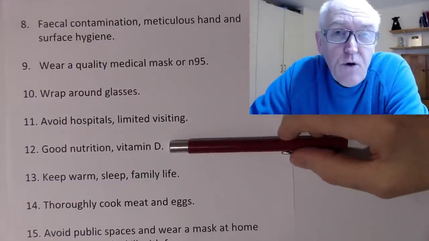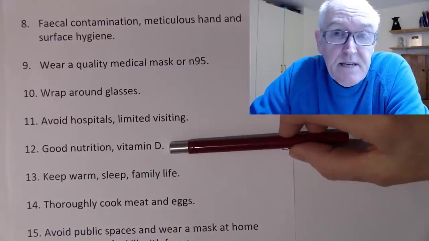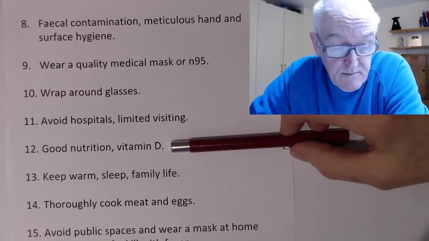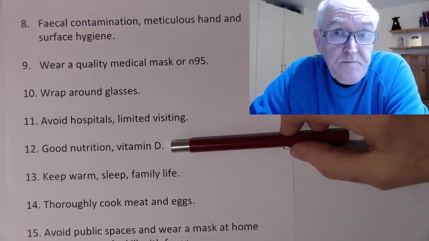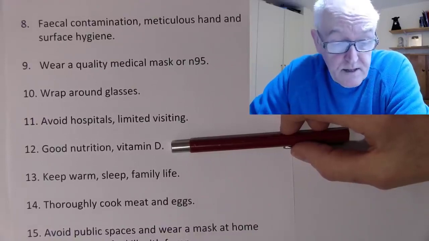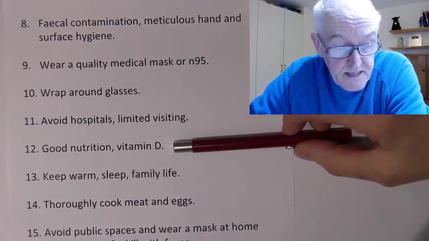And if you live in the north like me, or anywhere where there's not much sun, think about some vitamin D. I take the NICE guideline dose of vitamin D every day, 25 micrograms, in winter, because we just don't make it from the sunshine. And vitamin D in food is not very much. So think about your vitamin D status.